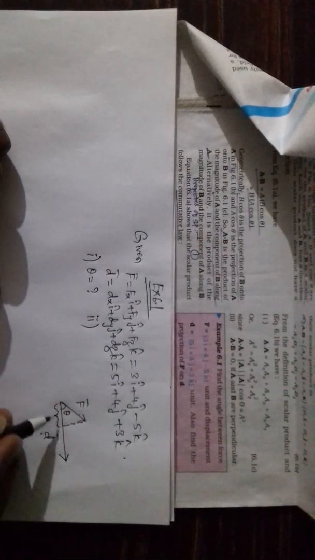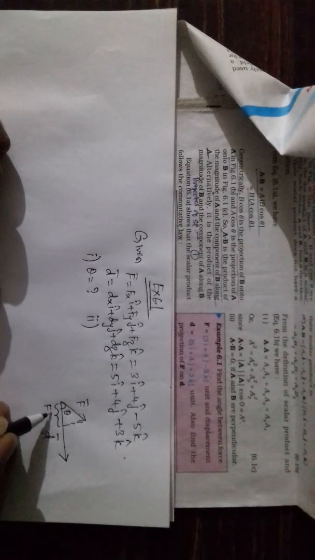Projection of F on D. It means what is this? This is nothing but F cos theta. If this is F, its adjacent side will be F cos theta, and opposite side will be F sin theta, that you already know. So F cos theta is asked.